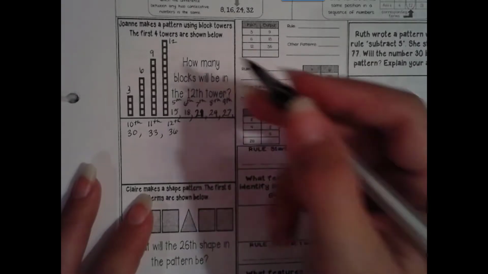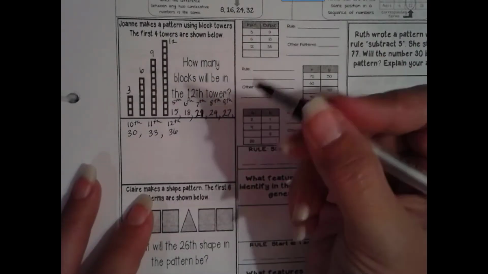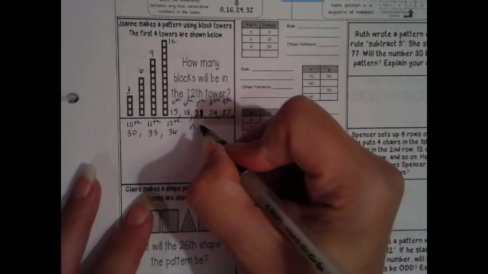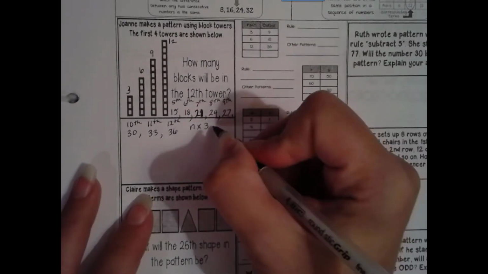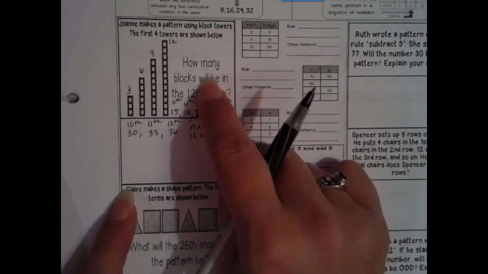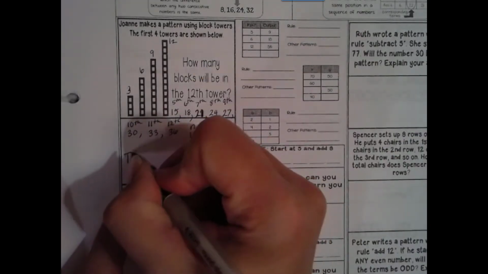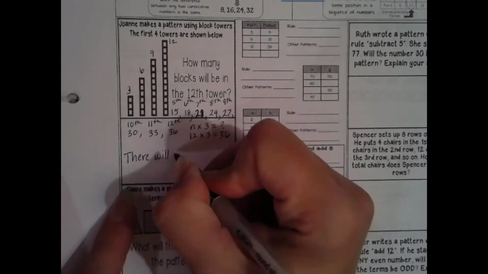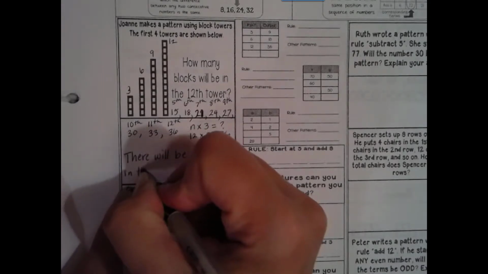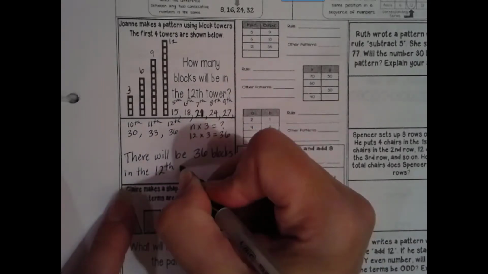So another way to look at this is, since we're repeatedly adding 3 each time, and we're starting with that 3, if we take the position times 3, we can get that missing one. So 12 times 3 gives us 36. There would be 36 blocks in the 12th tower. So answering this question, how many blocks will be in the 12th tower? There will be 36 blocks in the 12th tower.